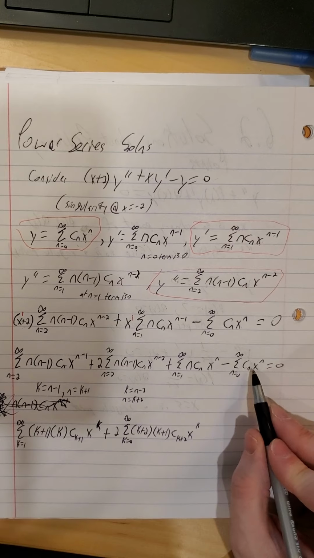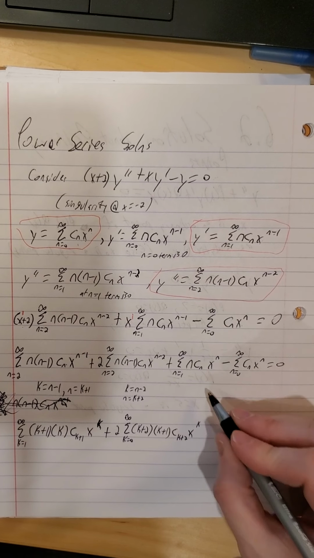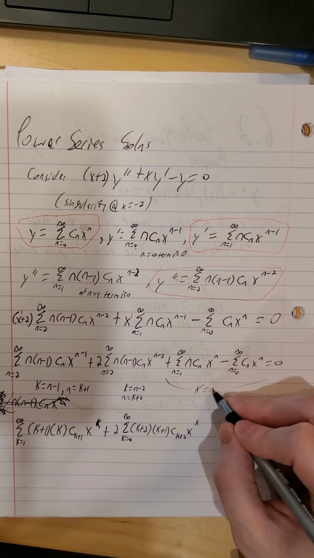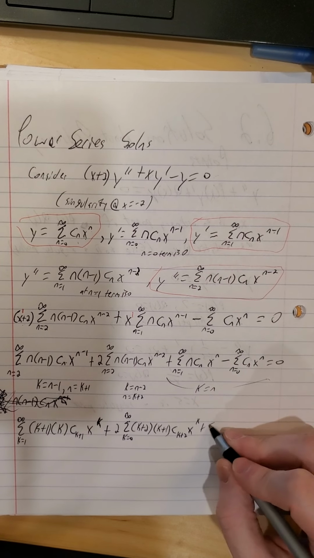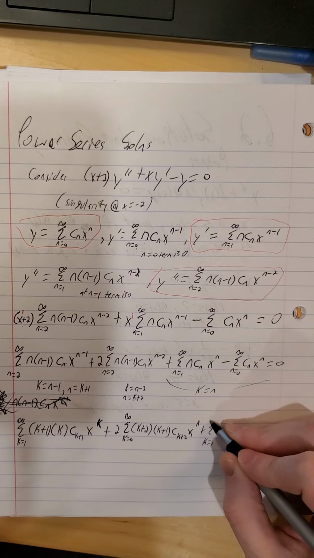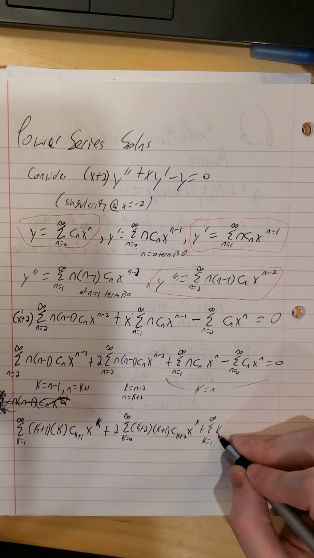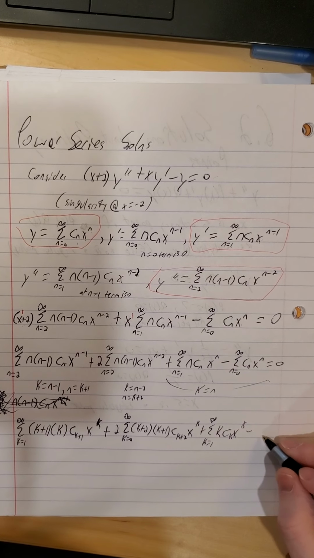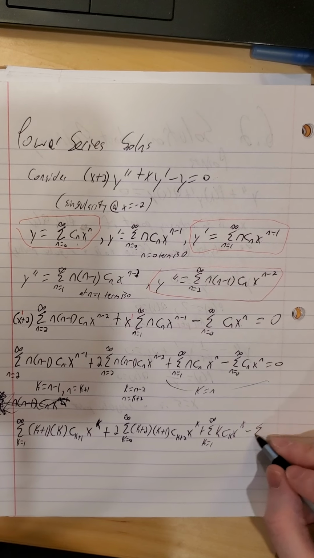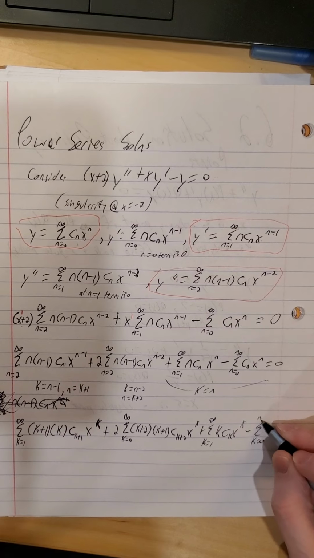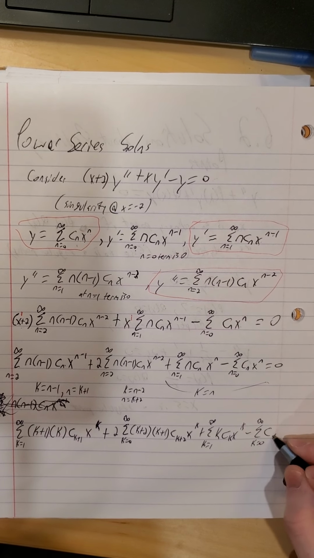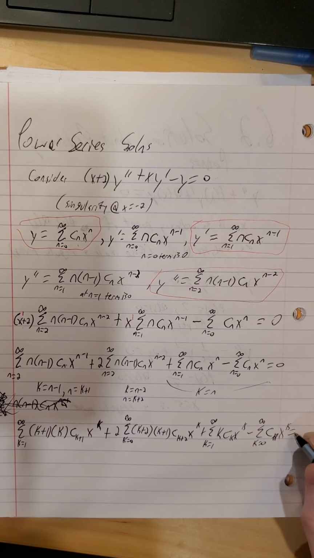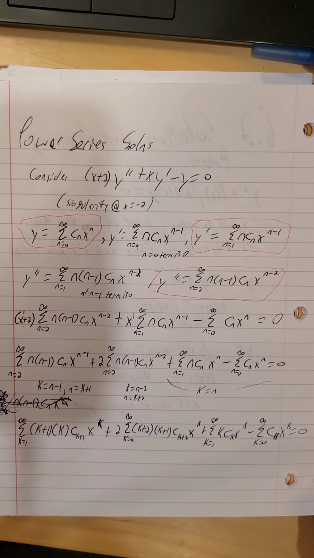Let's see, these guys both have x to the n already, so for these two, we're just going to say k equals n. So plus the sum from k equals 1 to infinity of k c sub k x to the k, minus the sum from k equals 0 to infinity of c sub k x to the k. And we're still equal to nice pretty 0.